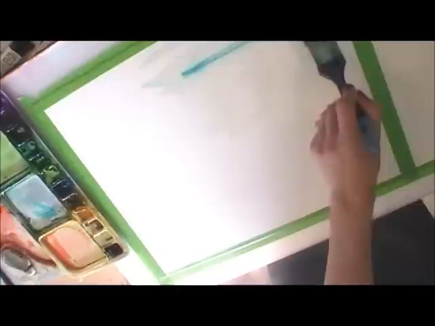Here I've already prepped my paper, and I'm just going to play this on double speed so that you don't have to sit through a long painting. I'm starting with my cobalt violet, just very wet, and my largest brush to stay loose. That's my suggestion of sky right there.